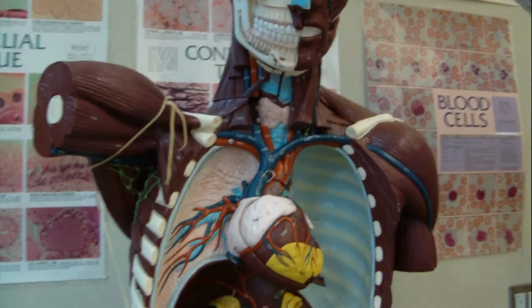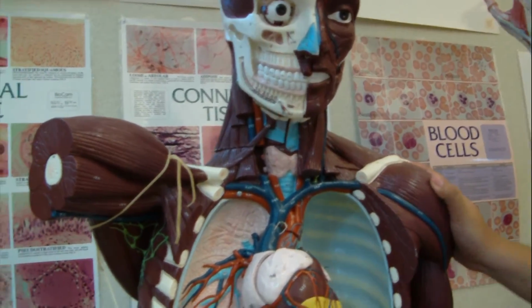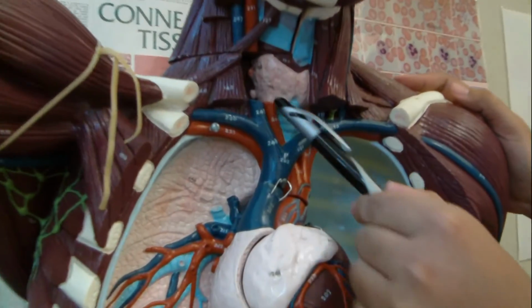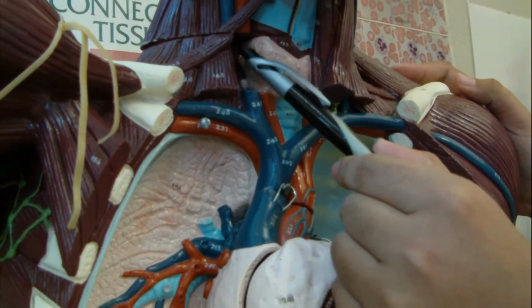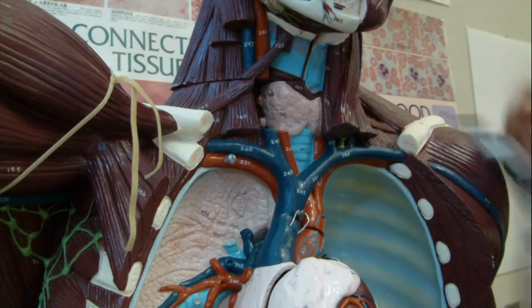Alright, so this right here, this is the torso model. We're going to be going over the blood vessels located here. So first off, we're going to start off right here. This right here, this is the common carotid. As you can see, it leads up to this one right here. And right next to it is the internal jugular vein.